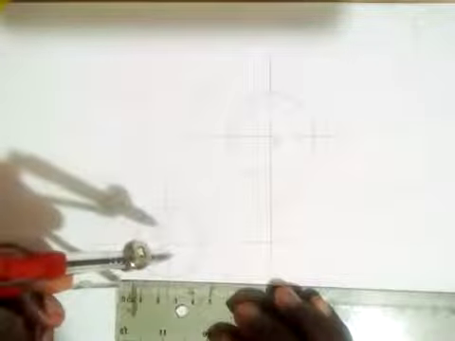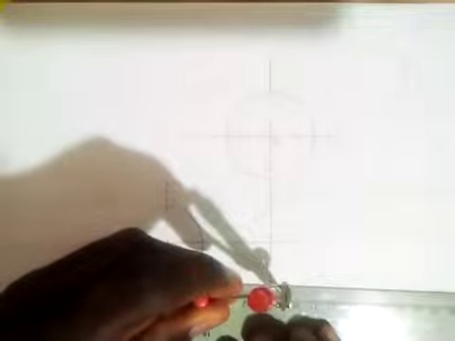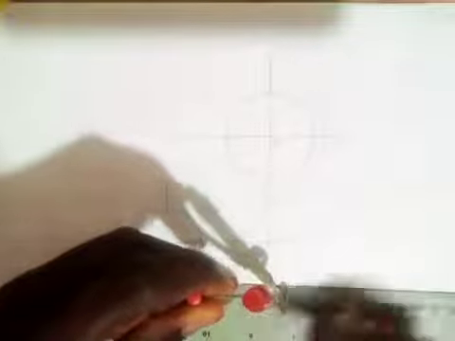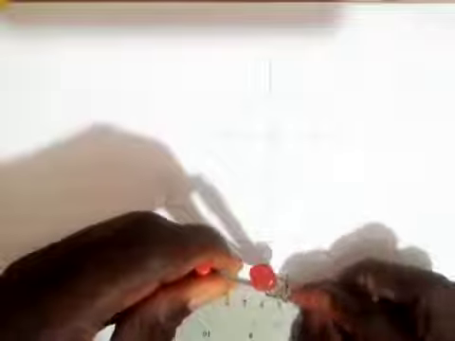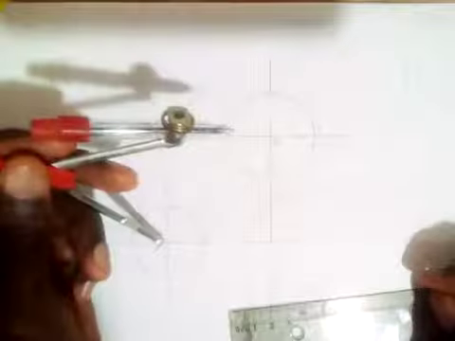Then I will take a measurement of 90 millimeters with my compass on the ruler. I put it at the center of this circle and draw an arc here. That is the point of intersection of the arcs, and I will call this point of intersection center A.